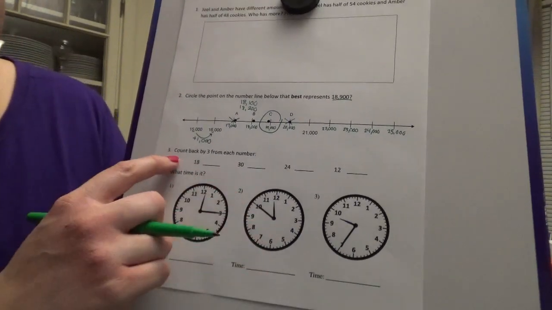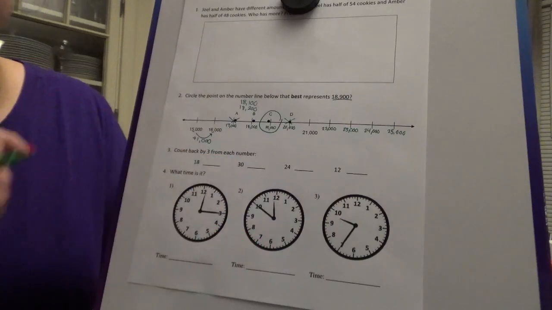Awesome. Take about 30 seconds to count back by 3 from each of the numbers here.